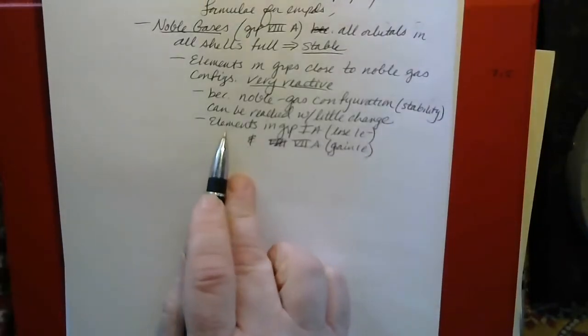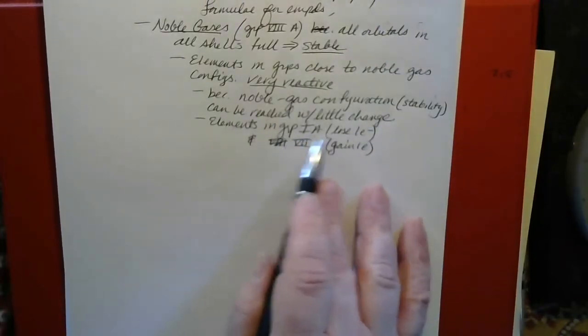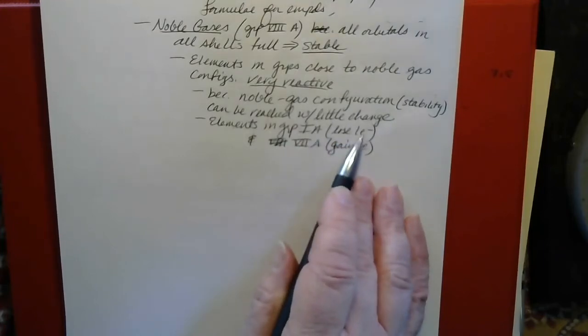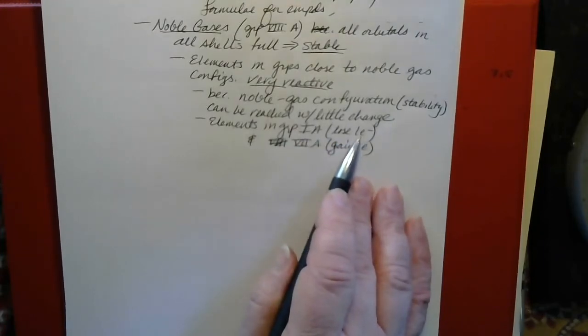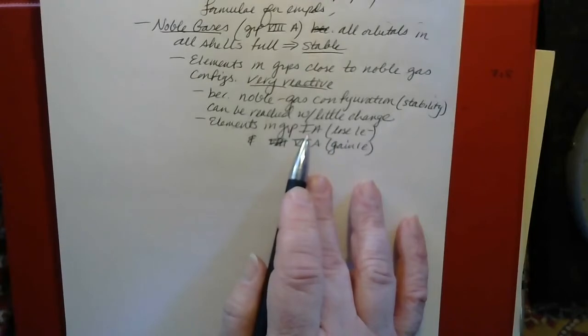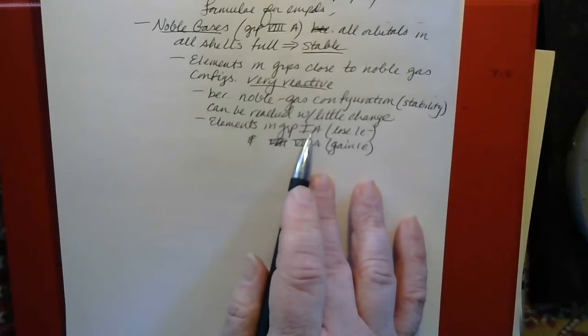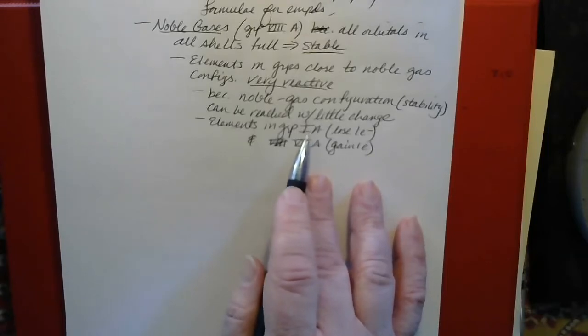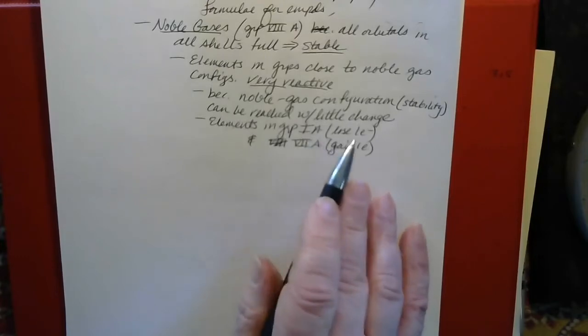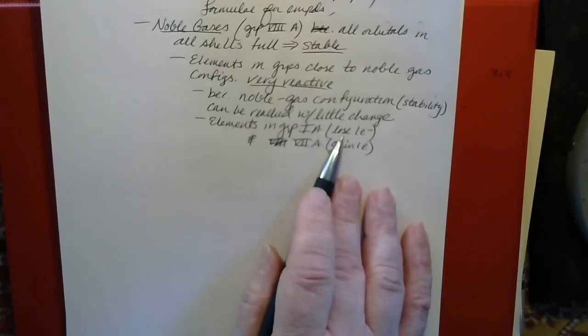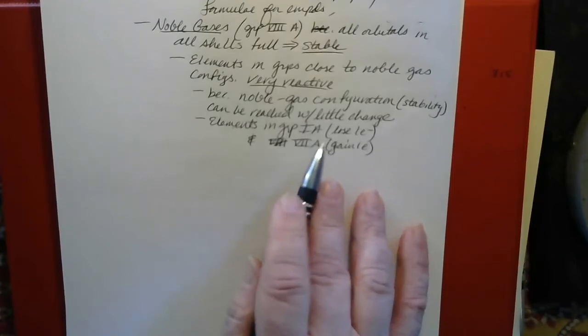And specifically the elements I'm talking about would be the elements in group 1A, which only have to lose one electron to get to a noble gas configuration. Those are extremely reactive. You've probably all seen, if not in person, then at least on video, what happens when you toss some sodium in water. That's a pretty vigorous reaction. The elements in group 1, except for hydrogen, are all really reactive and pretty dangerous to have around. That's because they only need to lose one electron to get to a noble gas electron configuration, which makes them very stable. So they really, really want to do that.